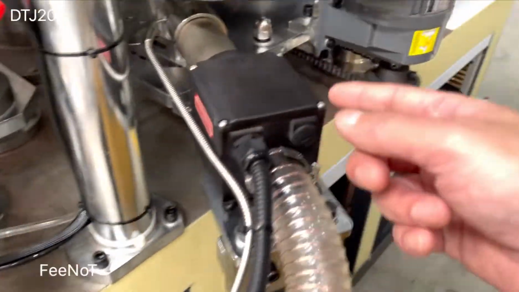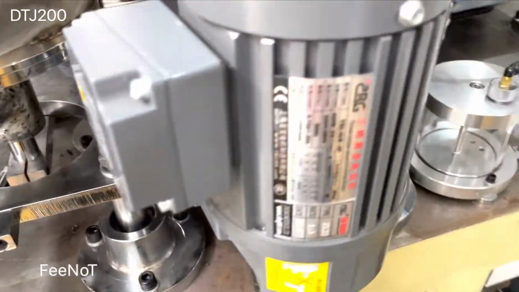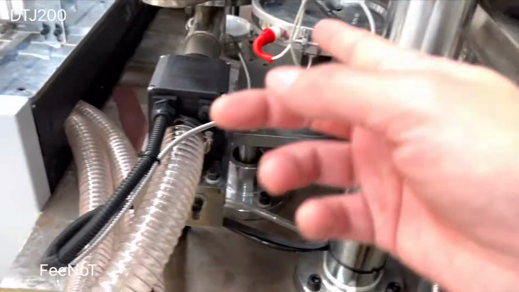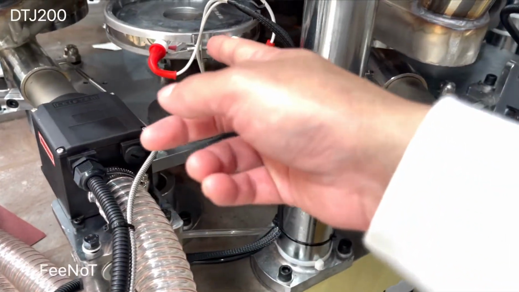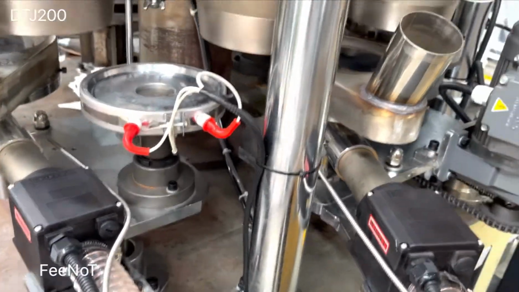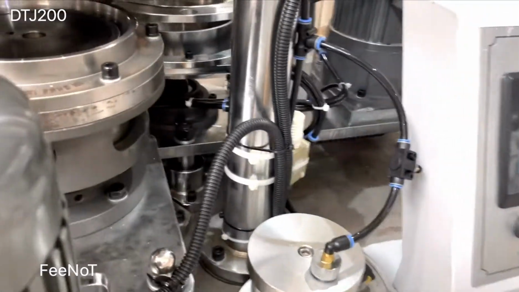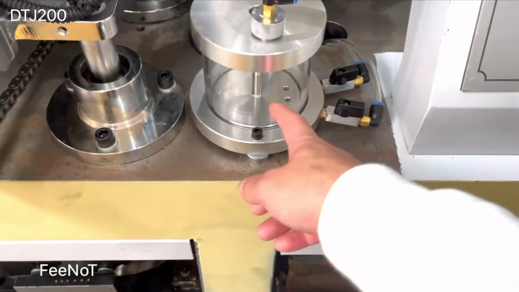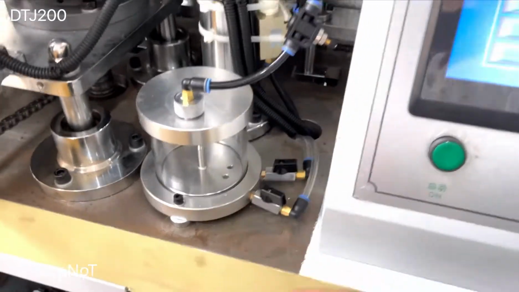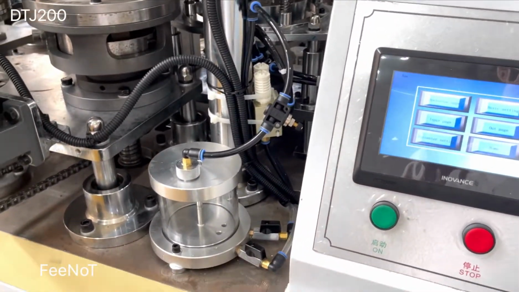The silent oil comes from here. This one is prepared for the silent oil for the bottom heating. The bottom, and here is also the silent oil. The silent oil control. Okay.